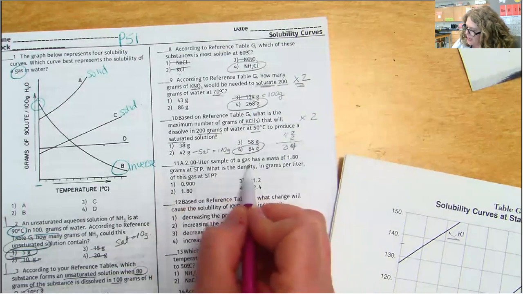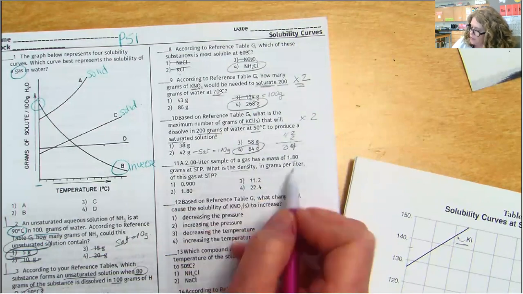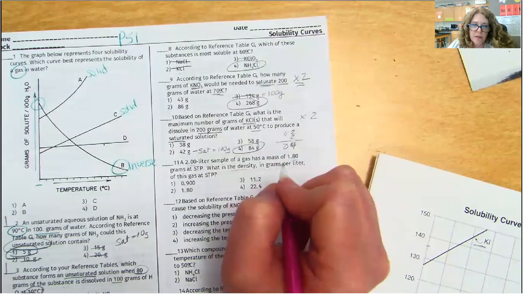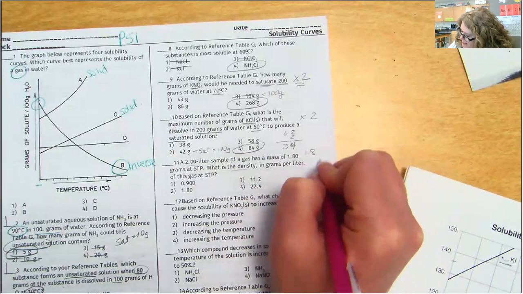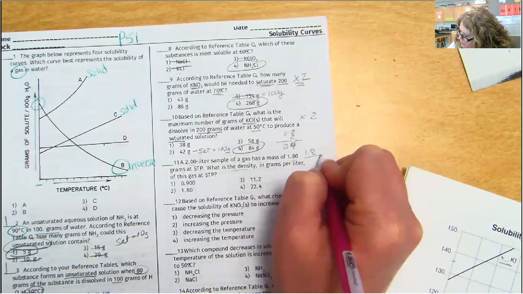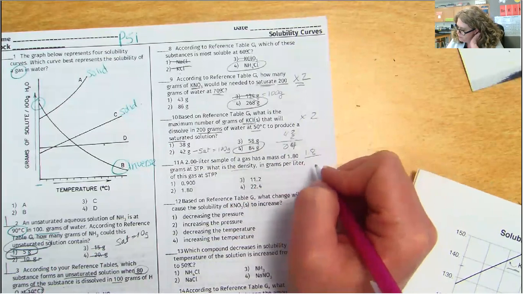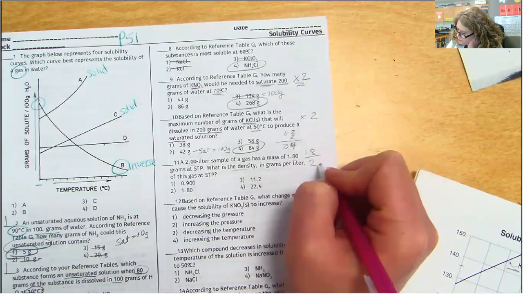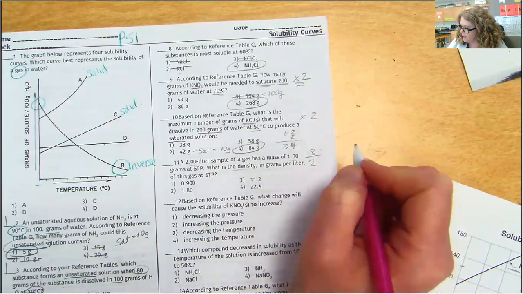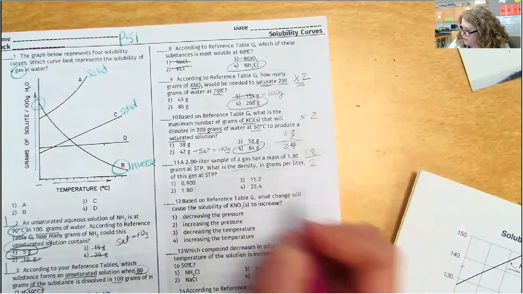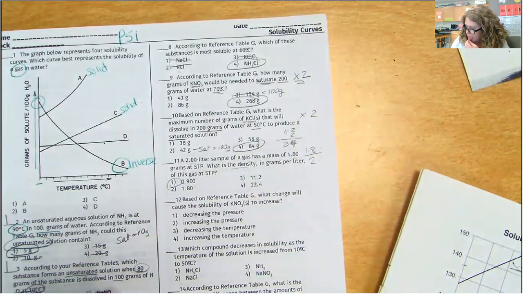A 2-liter sample of gas has a mass of 1.8. What is its density? All right, so density is equal to mass over volume. So if I have a 1.8 and I have the volume of 2 liters, so that's grams per liter. So 1.8 divided by 2 is going to be 0.9. Okay.